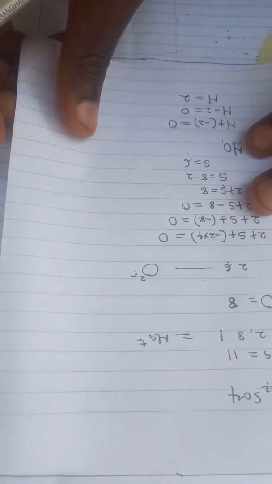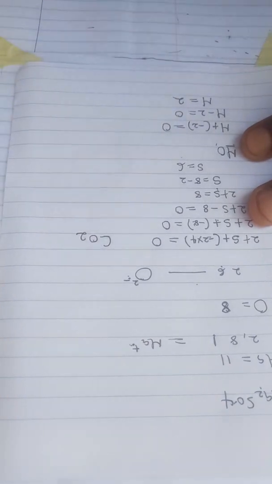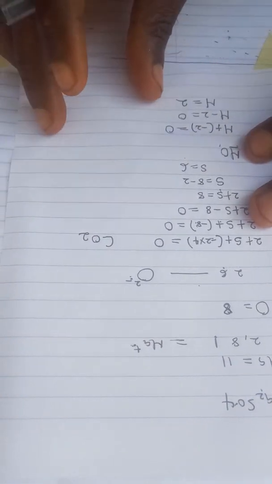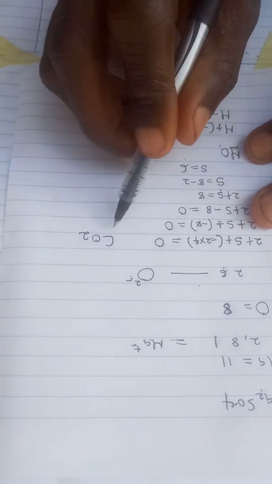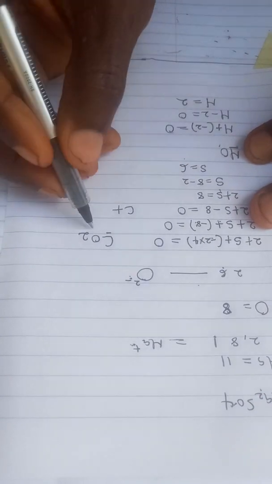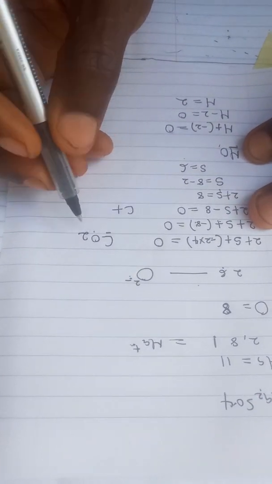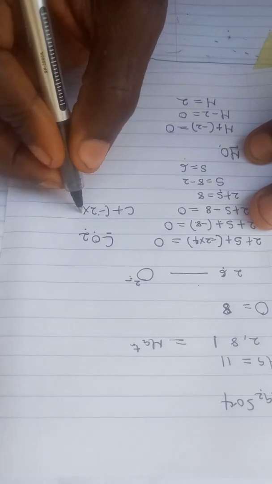Let's take, we want to know the oxidation state of carbon in CO2. So it's the same thing. We just have to mark carbon because we want to know the oxidation state of this carbon. So we'll mark carbon like this. So we have carbon plus, we know that the valency of oxygen is minus 2. So we have minus 2, and we have the 2 here, times 2.